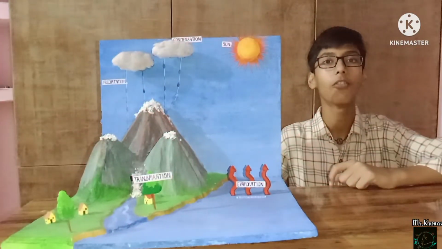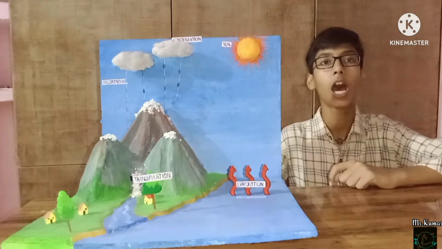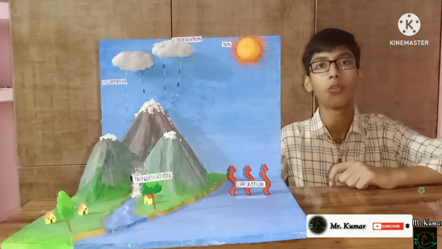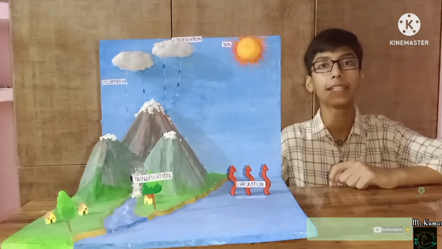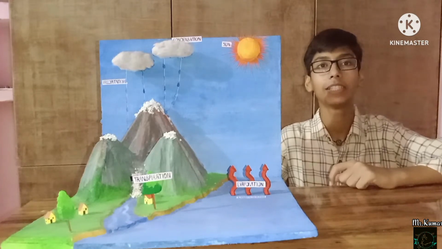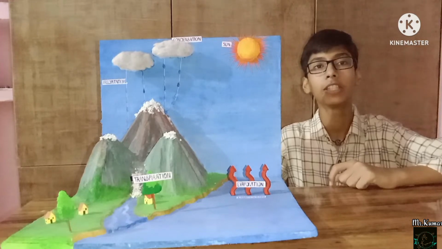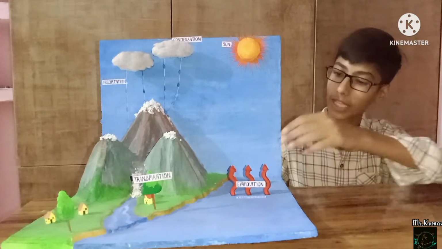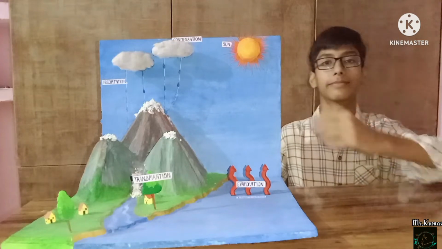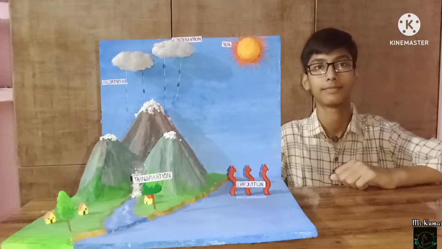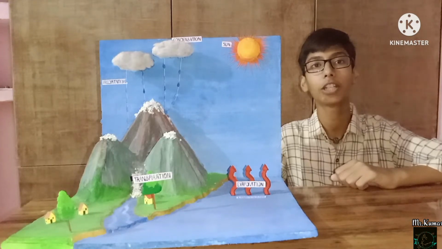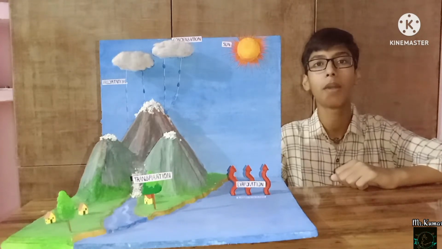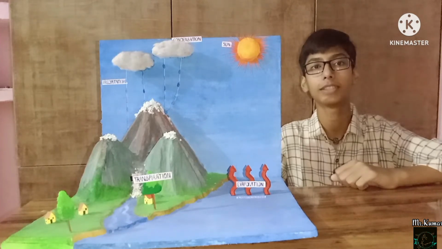In the first step the water evaporates, but how? Let me explain. First the sun rays fell on the ocean and ocean gets heated, then the water changes into water vapor. This is called evaporation. You can see. If you want to see the water vapors, you can tell your mama to boil some water in the kitchen and you can see water vapors.